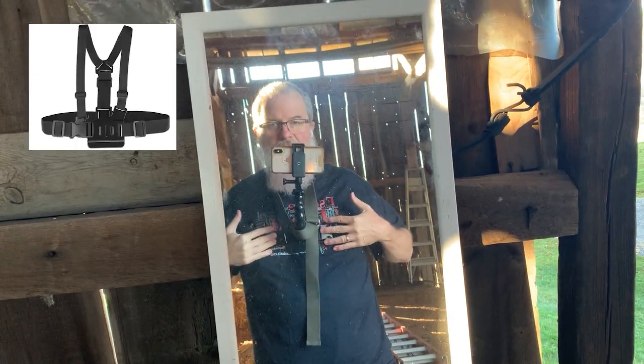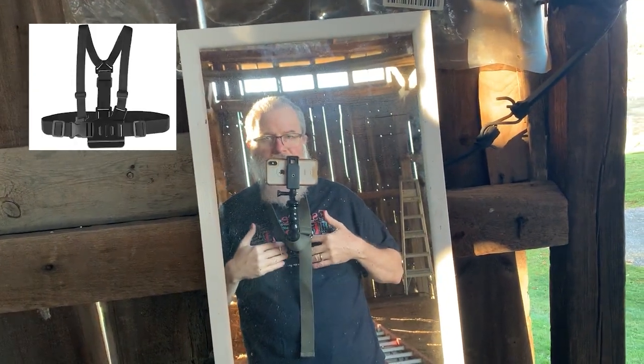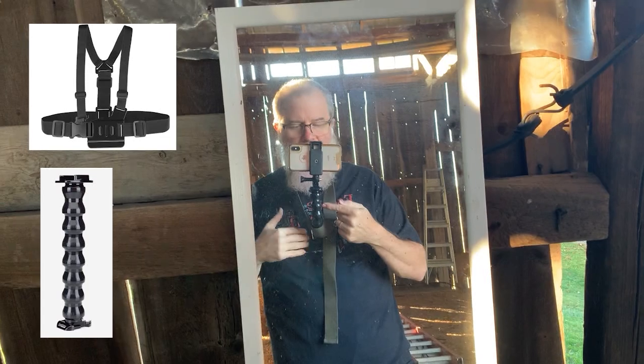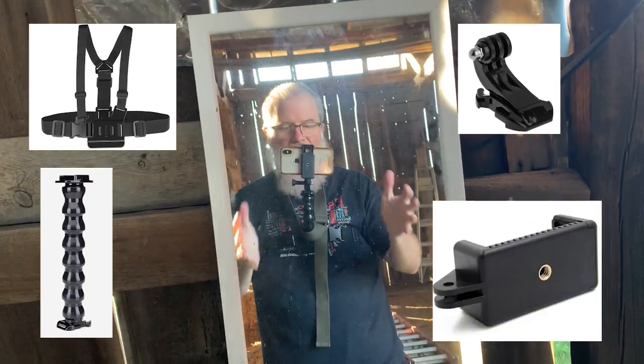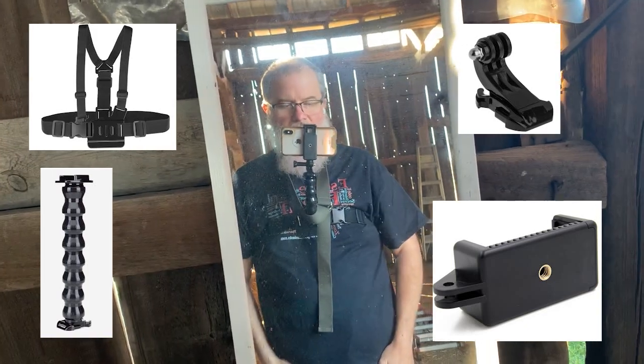So this is a harness that holds a GoPro. The harness is hooked to a GoPro Gooseneck, which is hooked to a GoPro base, which is hooked to a J-hook, which is hooked to a phone base. And so this allows me to have both hands free to manipulate and move around the room.